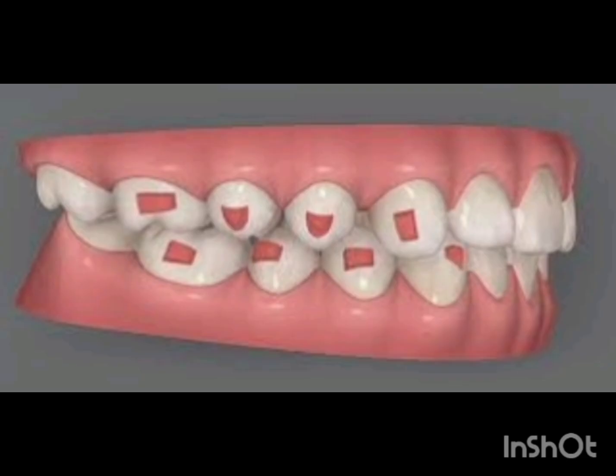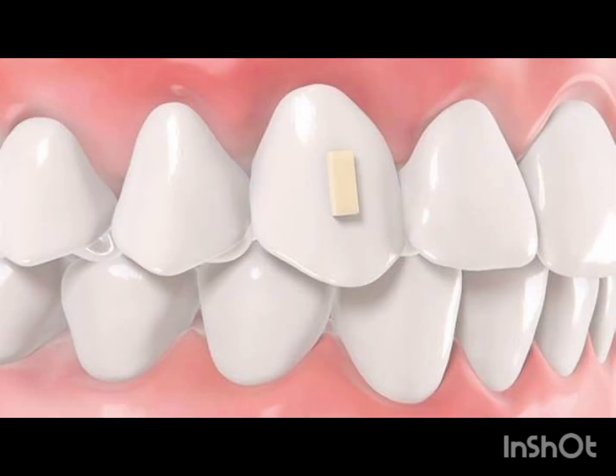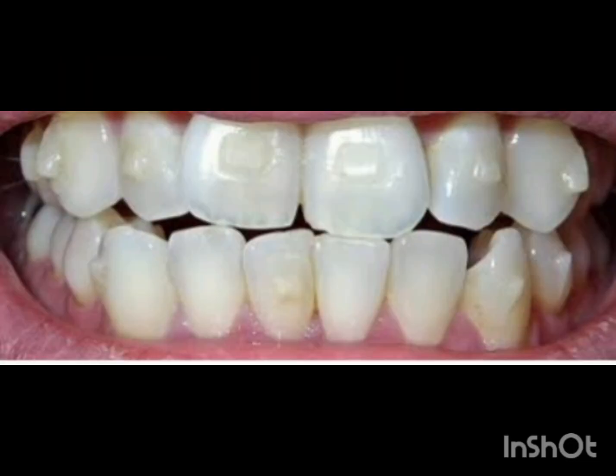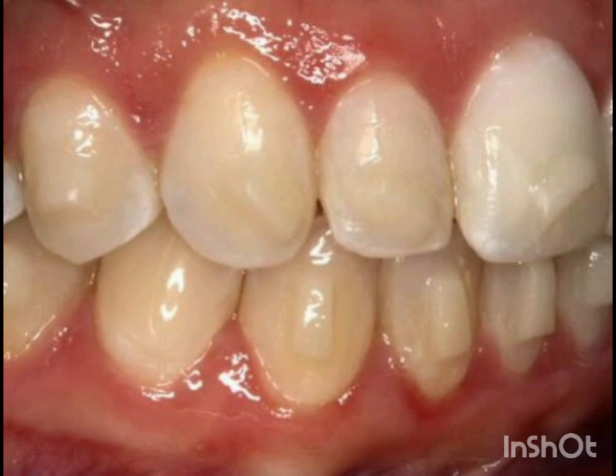Then, a carefully reviewed digital setup is the cornerstone of success of clear aligner therapy. Investing the time in treatment planning minimizes refinement, improves predictability, and leads to better functional and aesthetic outcomes.